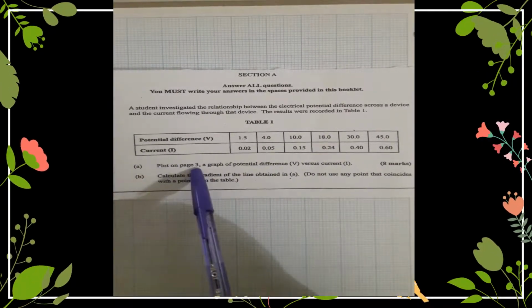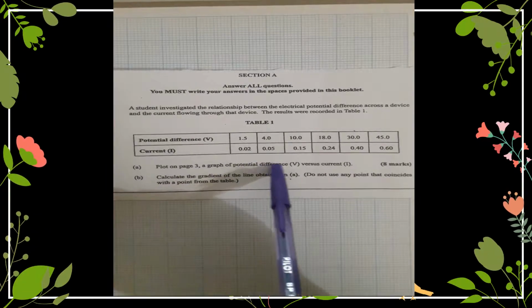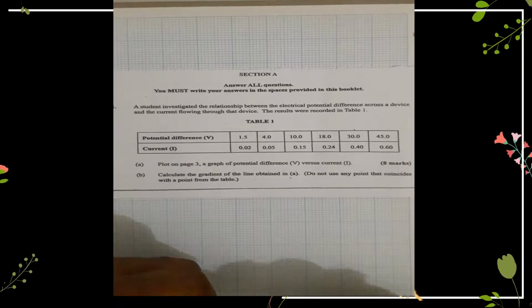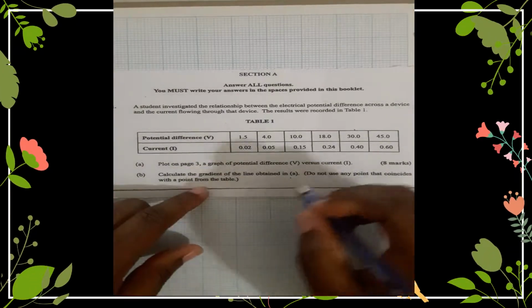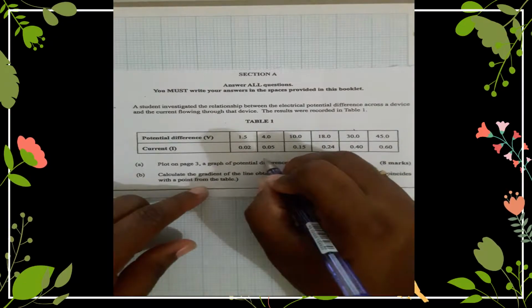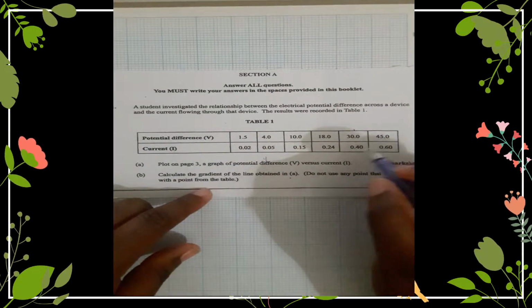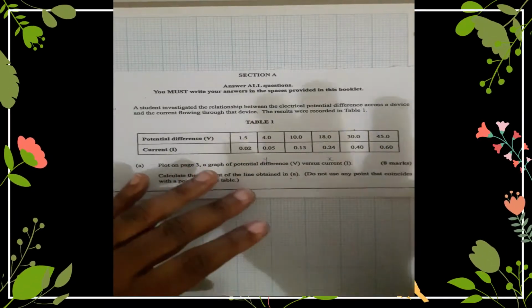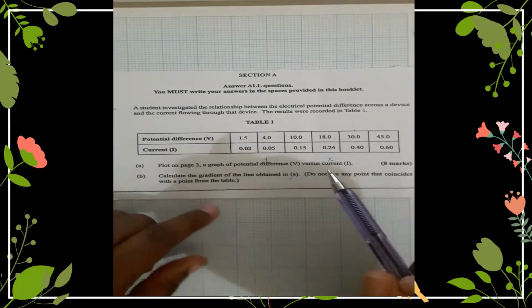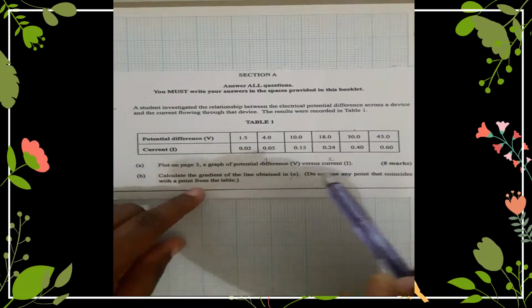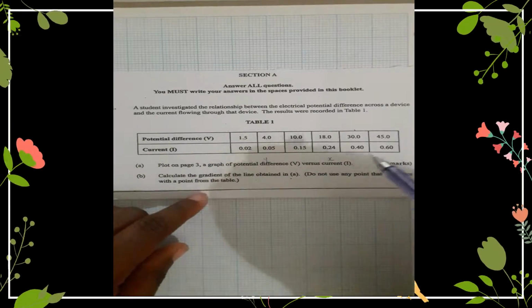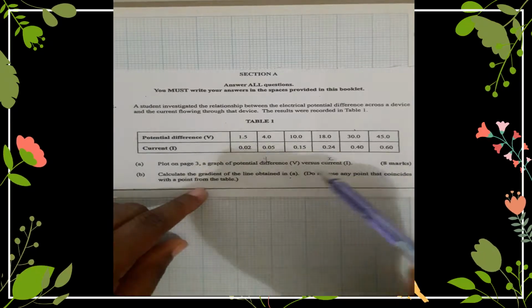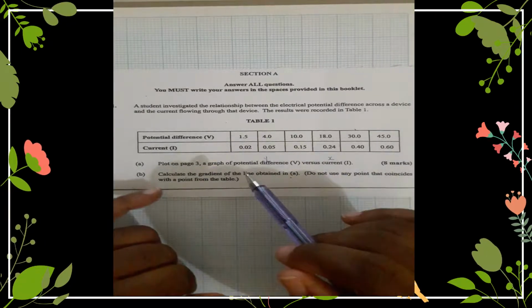Now it says here, plot a graph of potential difference V versus current I. So therefore, potential difference is what we're judging. So that's the Y. We're judging it while we change the current, which is our X. Anything that you judge goes on the Y-axis, and anything that you keep changing to judge something goes on the X. So this is our dependent variable, and this is our independent variable. Okay, so let's start plotting.